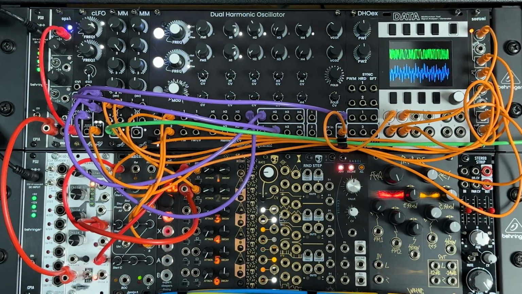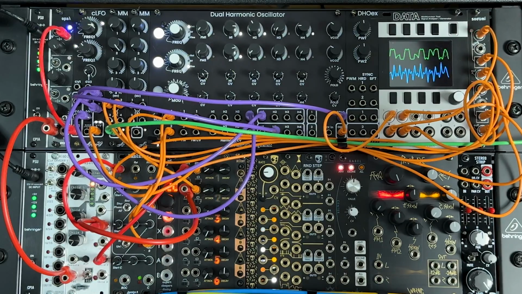Let's also run that through a bit of spring reverb, which is just out of shot. It's the Music Thing Modular DIY spring up here. So that's sounding quite atmospheric.